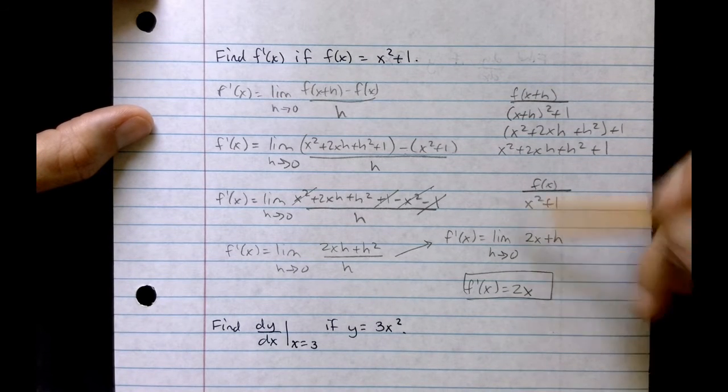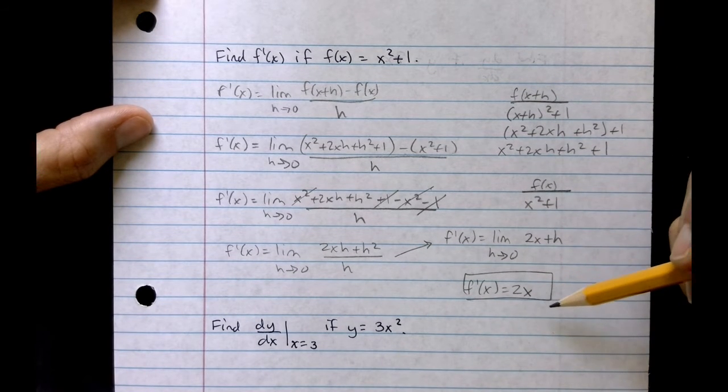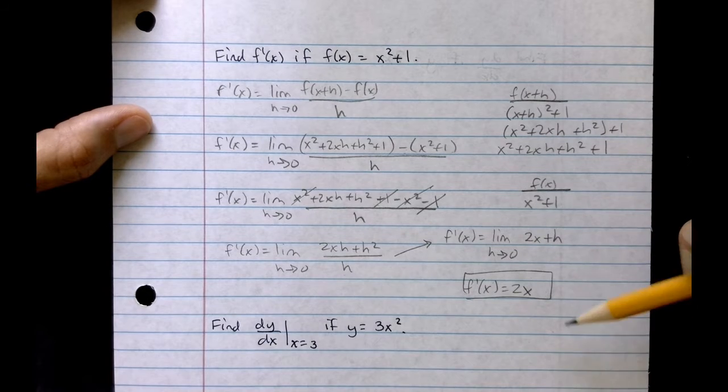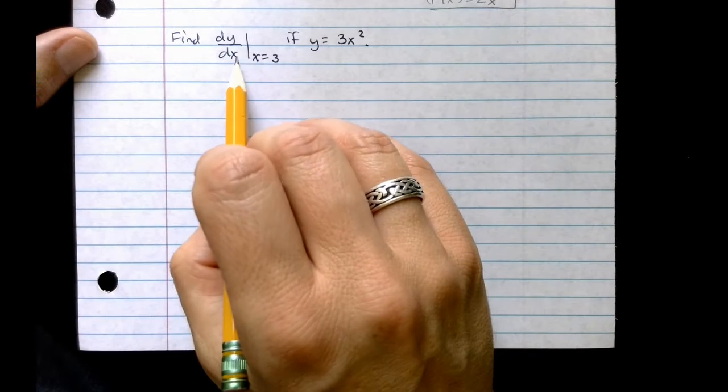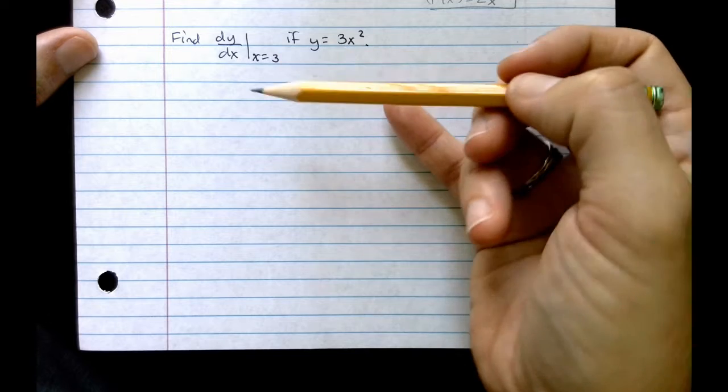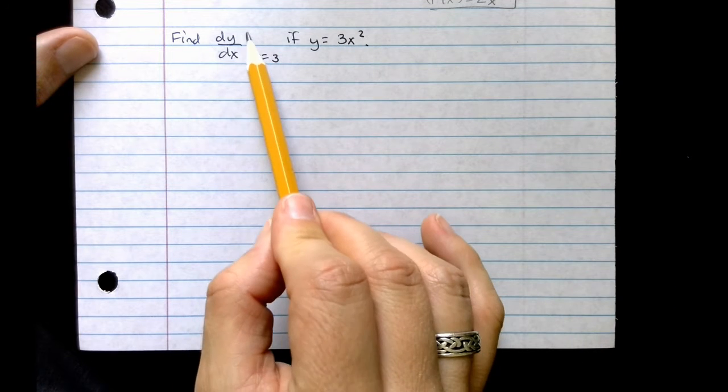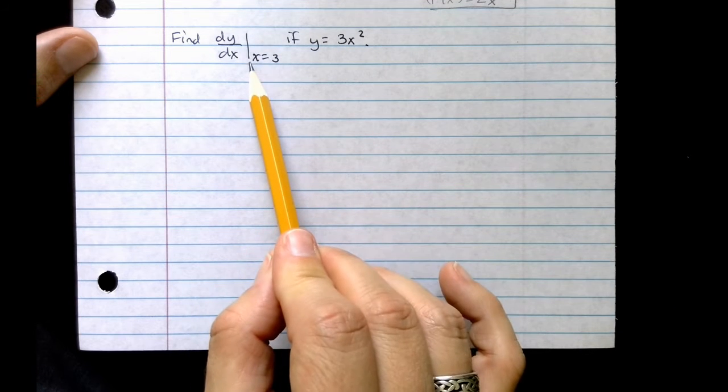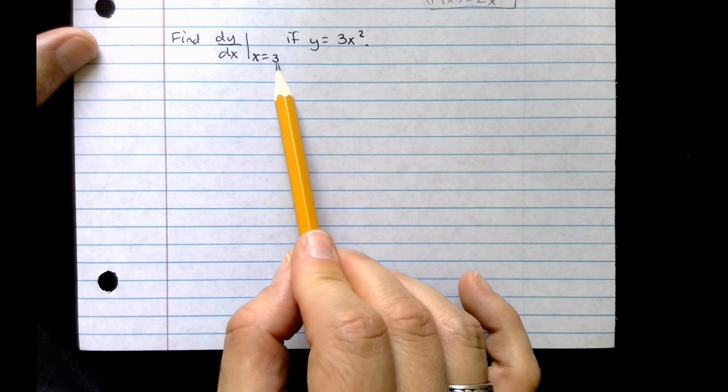If I want it at 0, I plug in 0. If I want it at -5, I plug in -5. If I want it on 3/4, I plug in 3/4. This notation is a little different. So what this says is find dy dx evaluated at, you see this bar right here? That means evaluated at x equals 3, if y equals 3x squared.